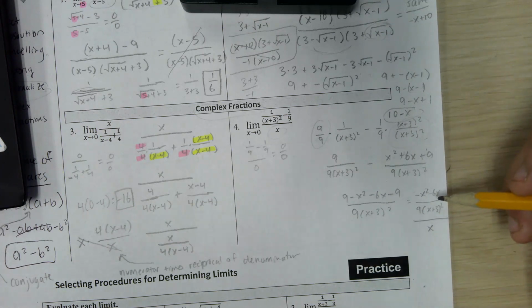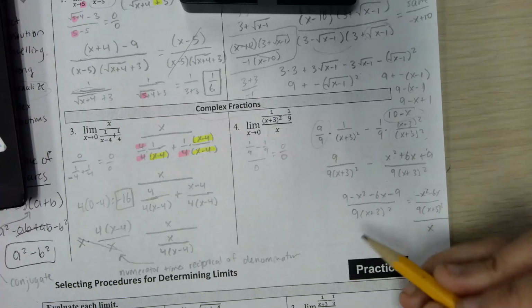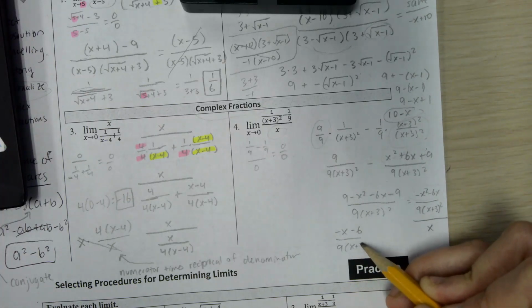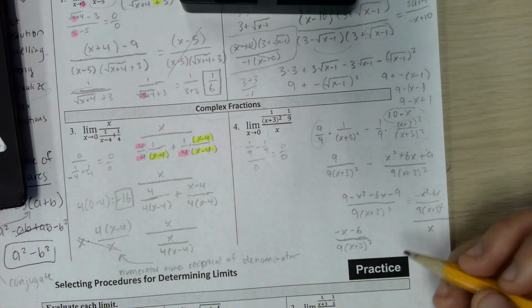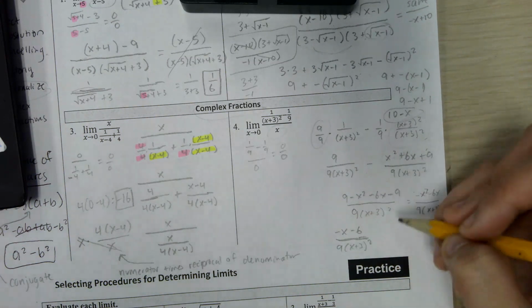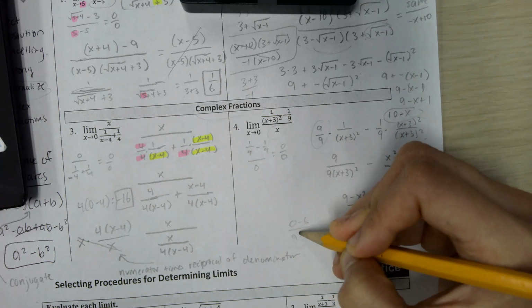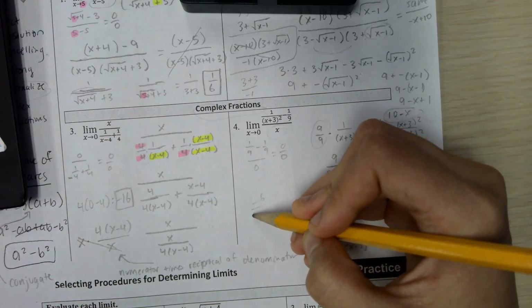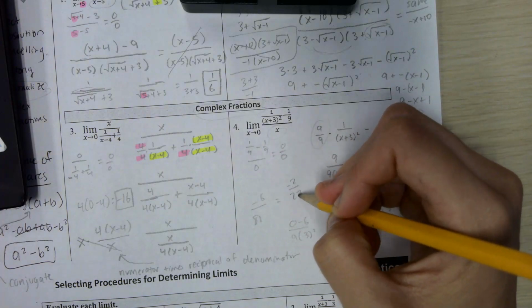If we think about it, we can divide the top and the bottom by x. That means taking out an x from the numerator here. So we get negative x minus 6 all over 9 times x plus 3 squared, all over 1, which is just itself. And then we can try direct substitution by plugging in 0. So we go 0 minus 6 over 9 times 3 squared, which is negative 6 over 81, which is the same thing as negative 2 over 27.